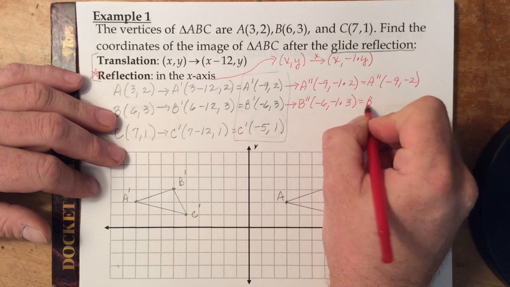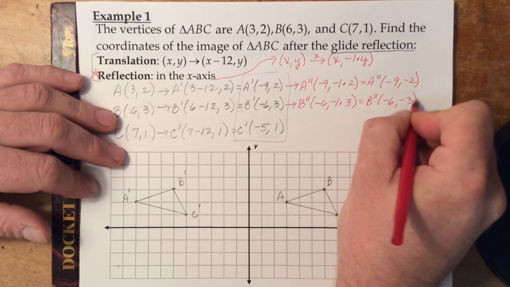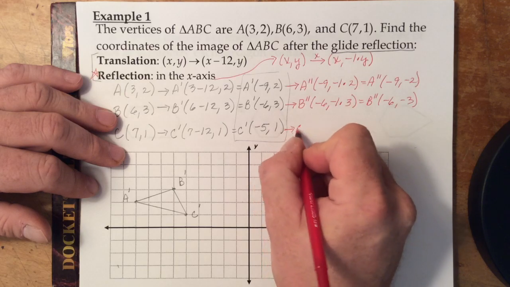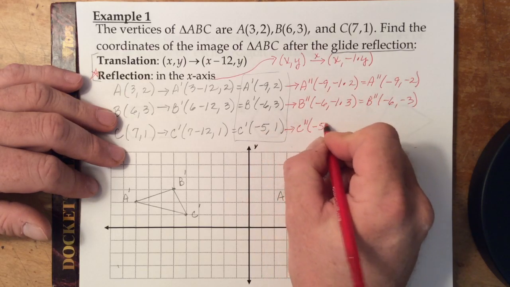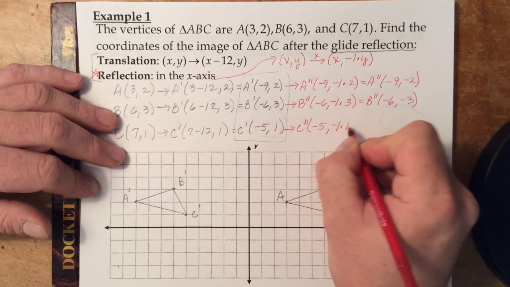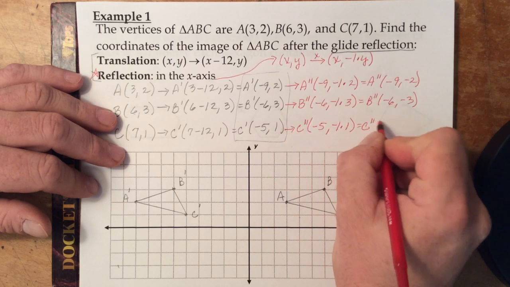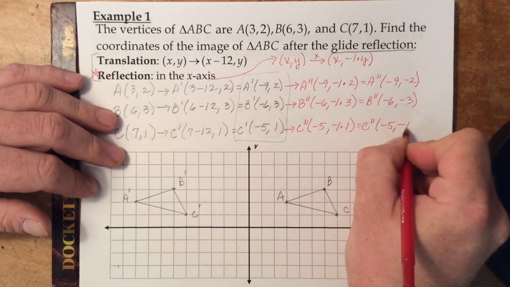That gives us B double prime at negative 6, negative 3. And finally C double prime, applying the reflection rule, we get negative 5, comma, and then negative 1 times y, which is 1. That gives us C double prime at negative 5, negative 1.